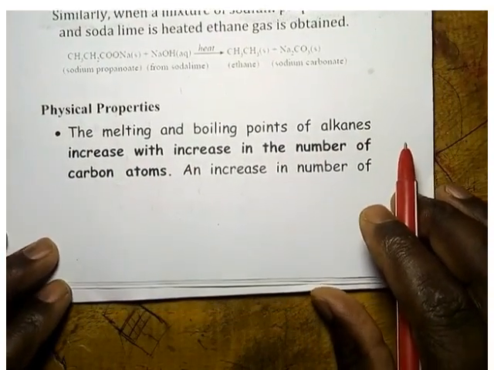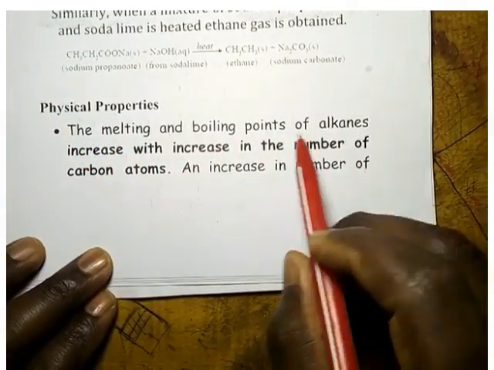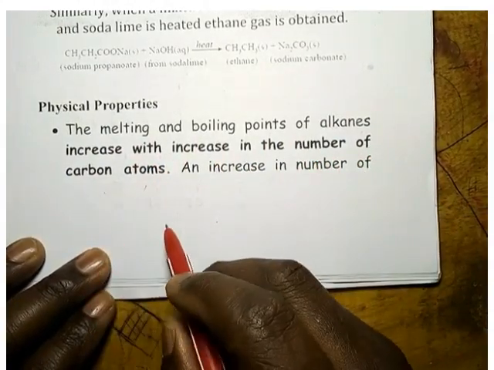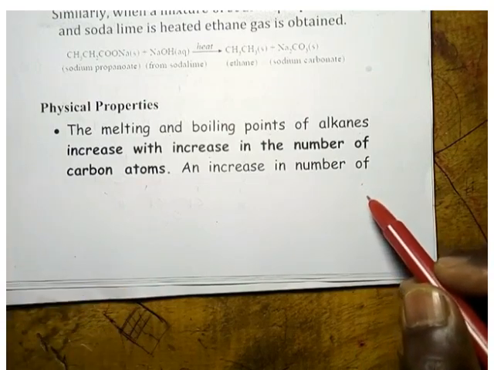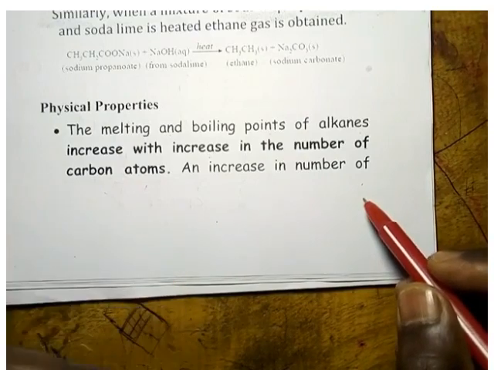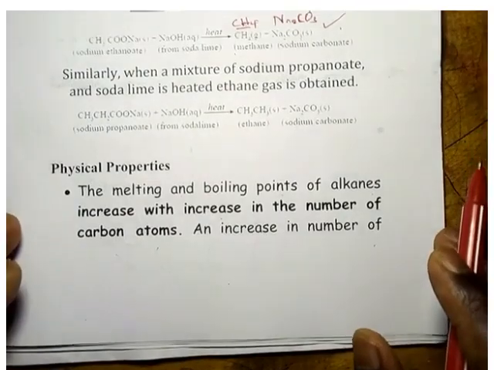Physical properties: the melting point and the boiling point of alkanes increase with an increase in the number of carbon atoms. An increase in the number of carbon atoms increases the intermolecular forces, which increases the melting point and the boiling point of alkanes down the homologous series.